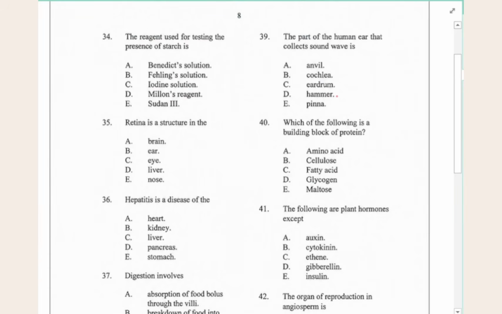The reagent used in testing for the presence of starch is obviously your what? Your iodine. Benedict's is used to test for reducing sugar like glucose. Fehling's also can be used for reducing sugar. Millon's is used to test for protein, and Sudan is used to test for fat. So take note of that.